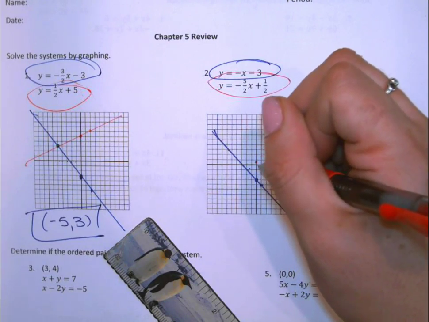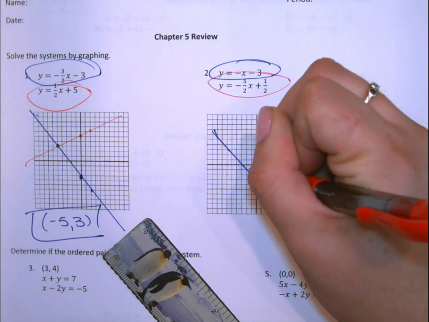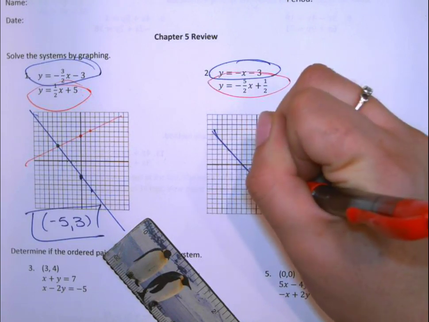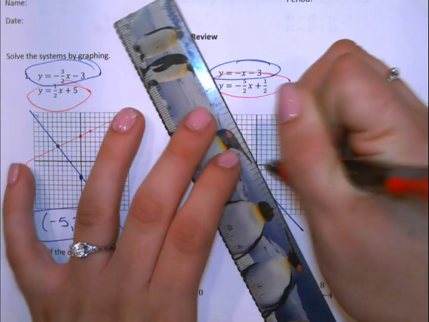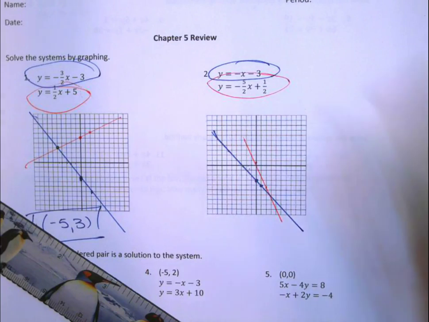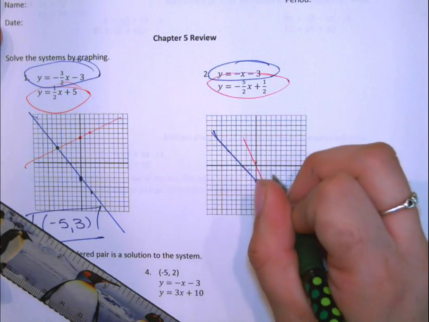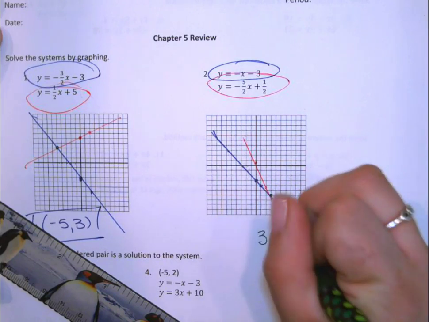So I go down 5: 1, 2, 3, 4, 5. 1, 2. Then I draw to connect my points. These ones cross right here. That's positive 3, negative 6.